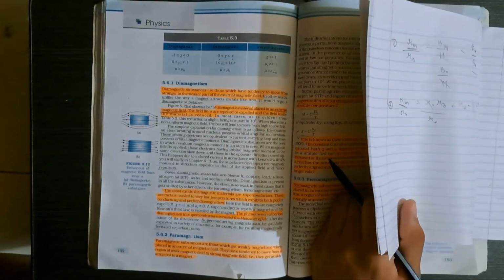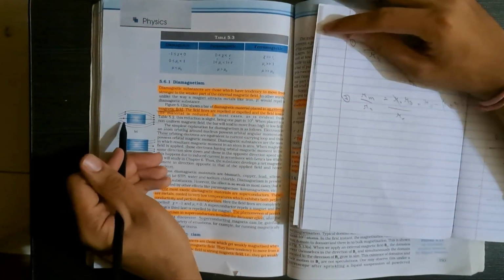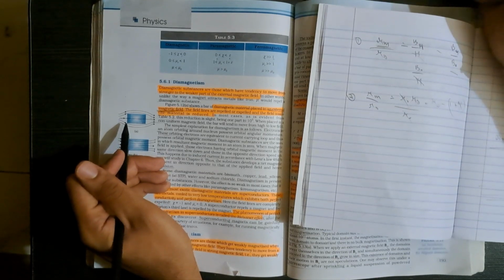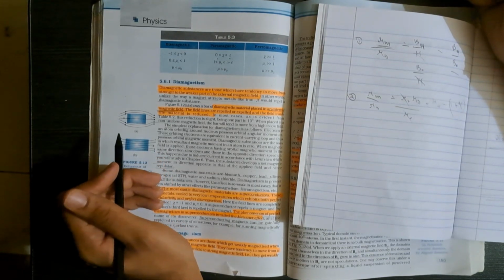So why is this? Here we know the field lines are repelled and therefore reduced. But why are they reduced?